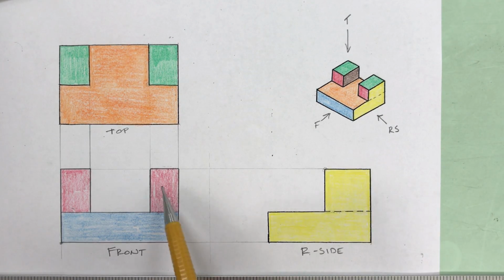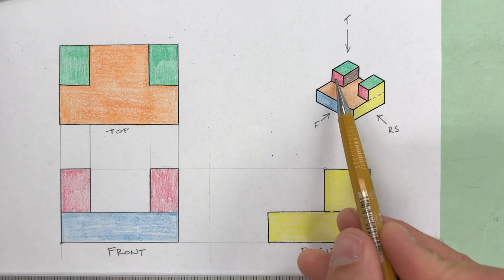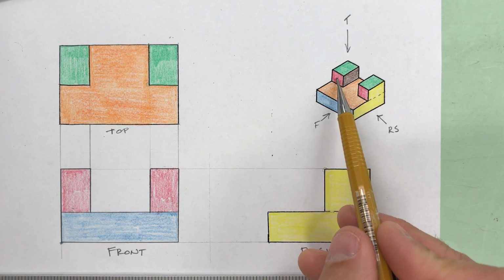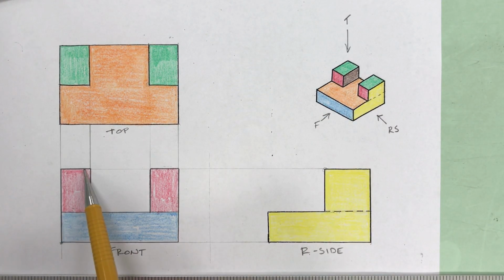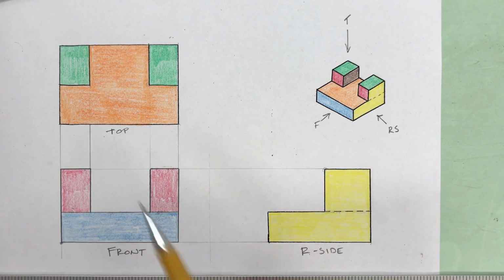Then we go up and we have a vertical surface, which is red. Second vertical surface, which is red. We have an edge from the red to the green, which is the top edge here, red to the green, which is the top edge there. And that is how you create a front view by projecting from your top view and your right side view. Thank you.